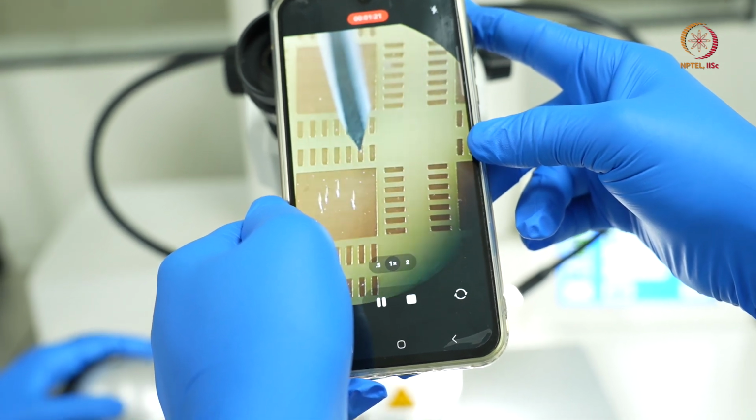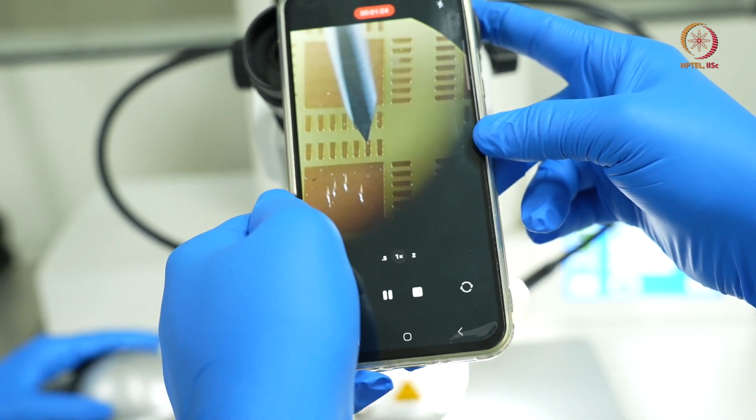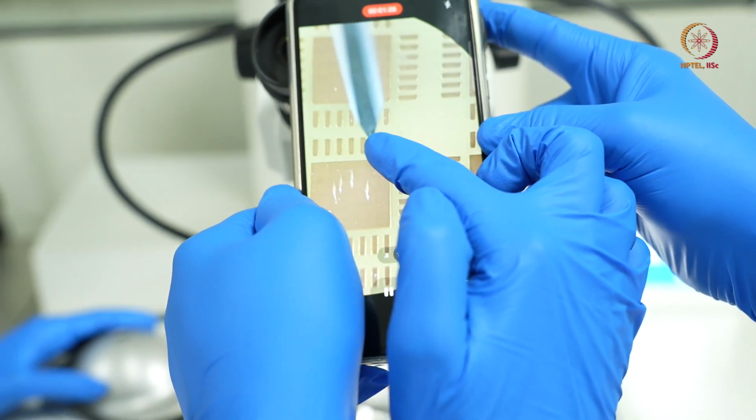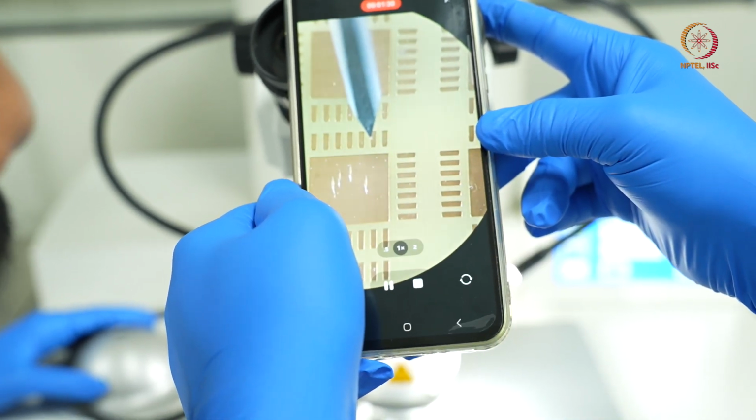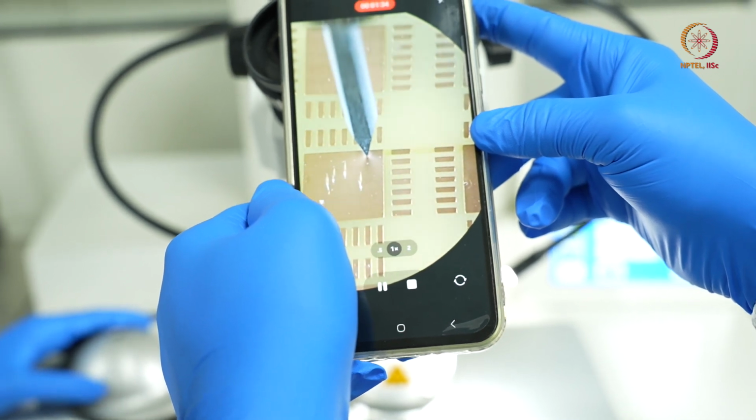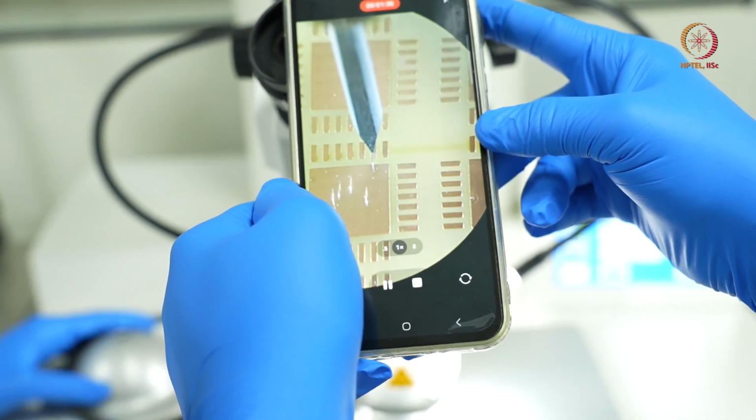Now, something like that, we'll try one more bond here, right? Assuming that this is the bond 1 area, that is the bond 2 area, right? So you do the bond here, that's it.